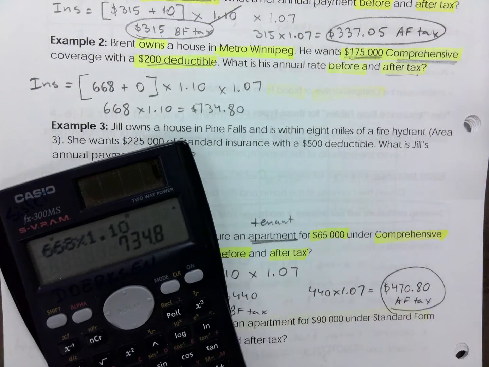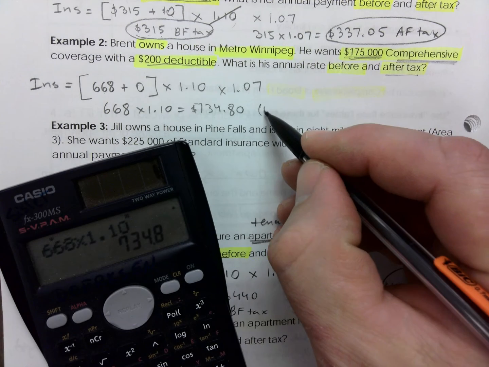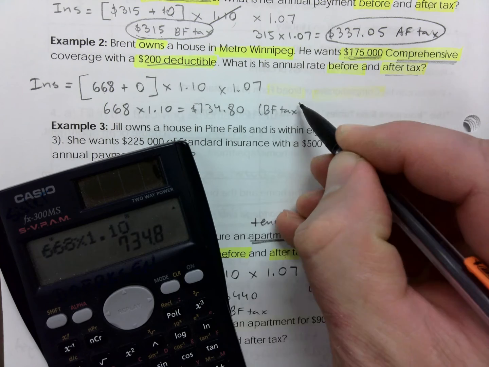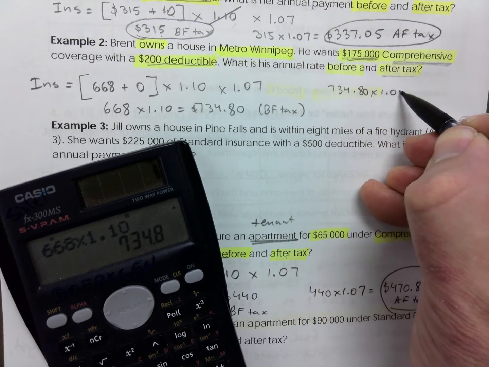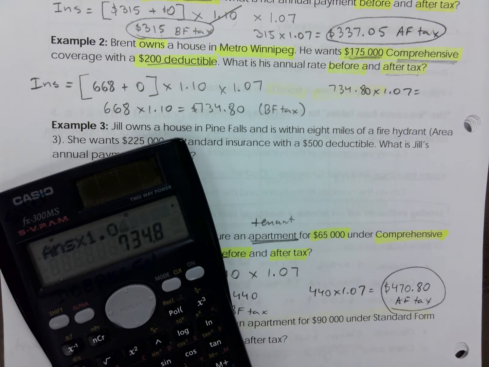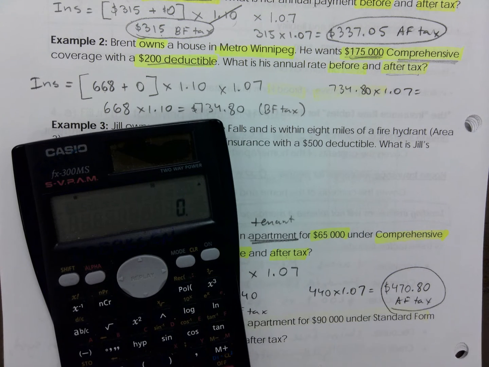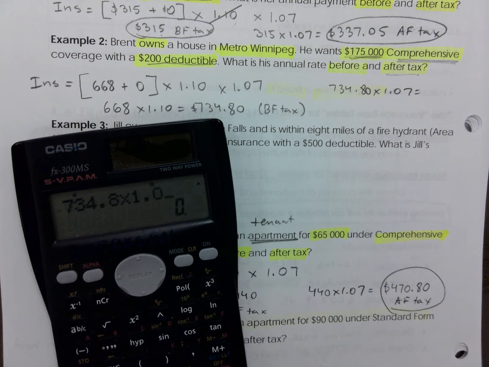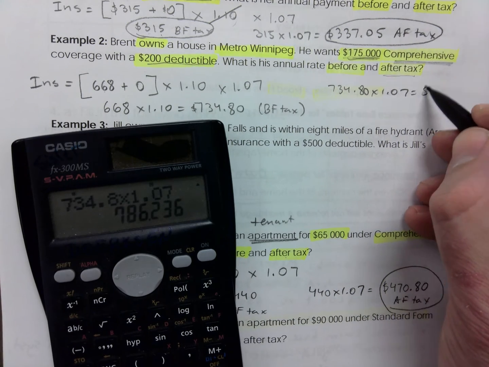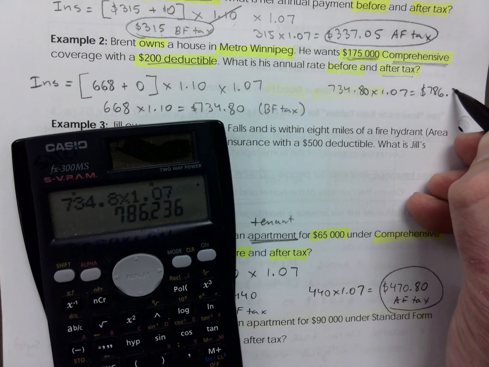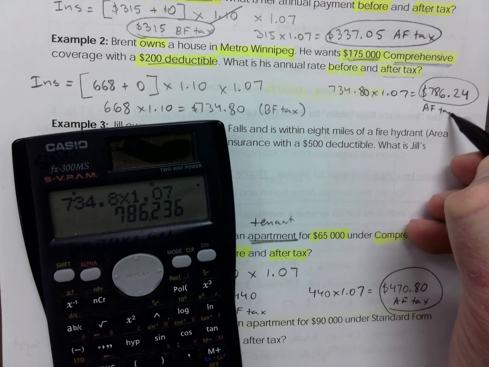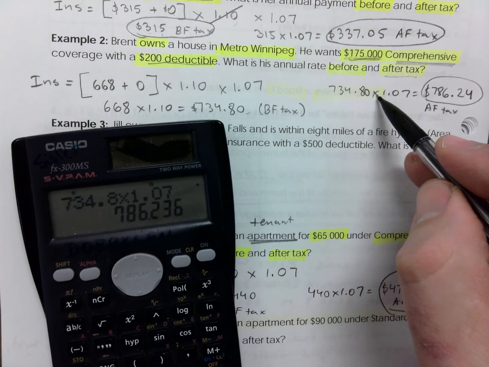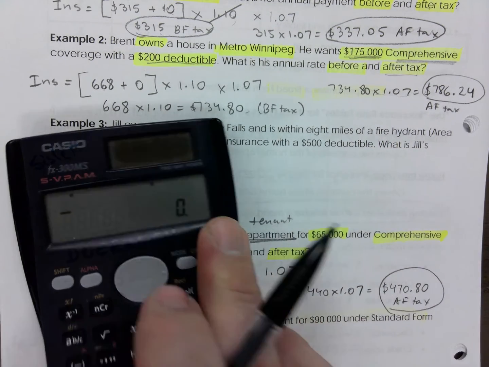$734.80. That would just be it before tax. 734.80 times 1.07. I'm leaving it on my screen here, right? Oh, what did I do there? 786.24. That's after tax. You take that before tax, you just multiply by 1.07, you get your after tax.